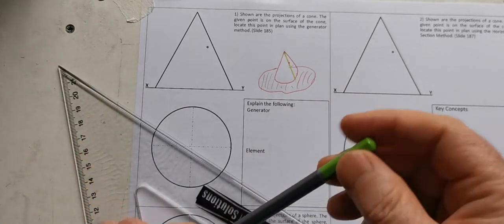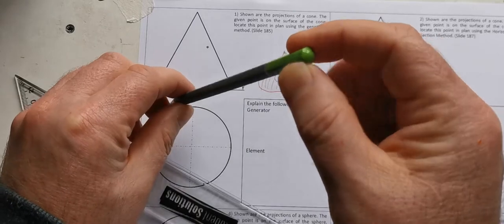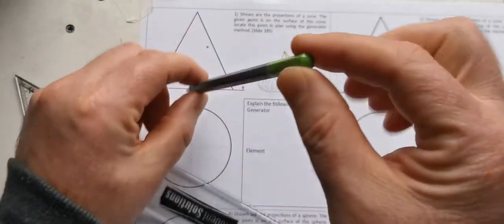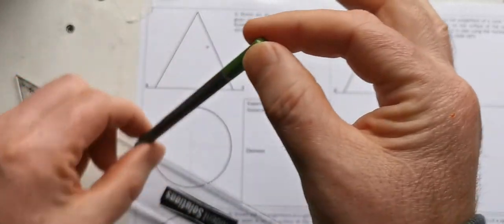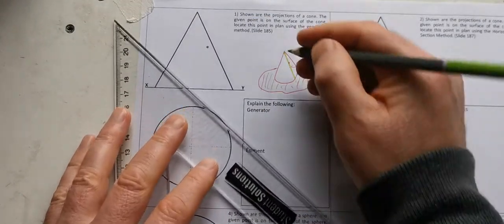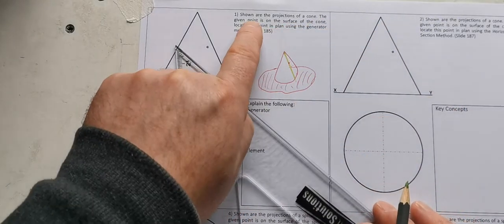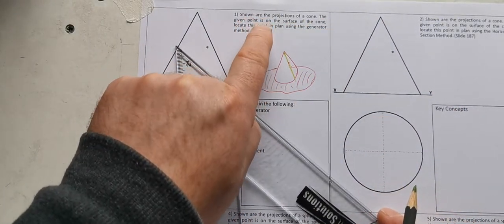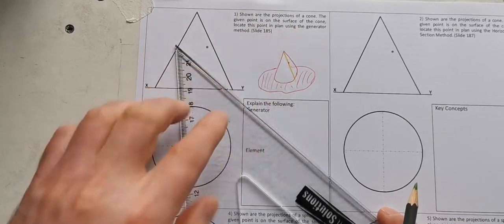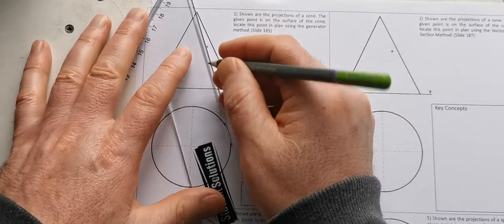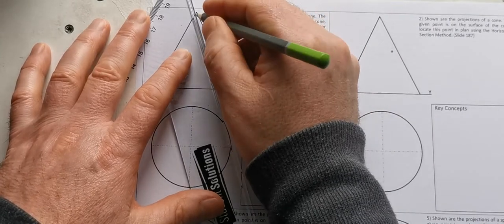So basically, if you have a line at an angle, and if you revolve a line around an axis, it generates a cone. So a sloping line spun around generates a cone. The first question here is shown as a projection. Given a point on the surface, find the point in plan using the generator method. I find it easier to think of it as a string.